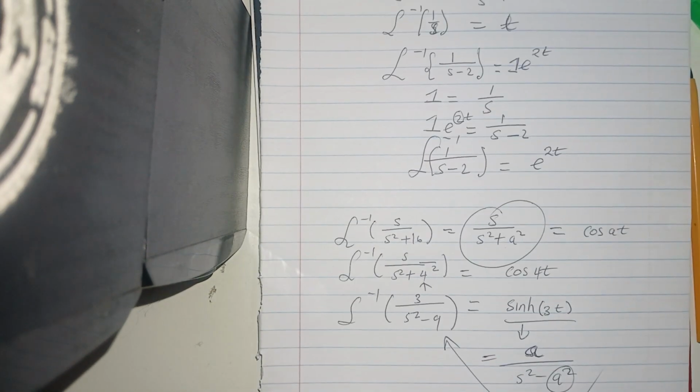Now let us go to the combination. Let's go to the combination of inverse, right? Because there are those questions that you can see that you have to use the combination rule.